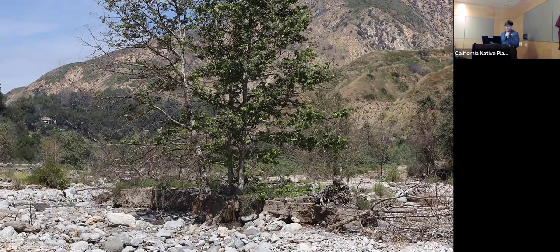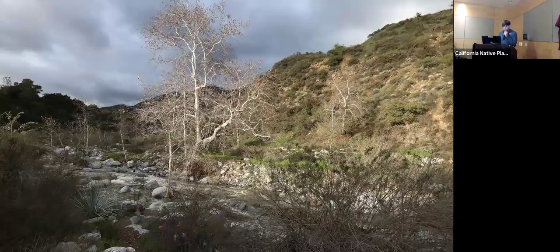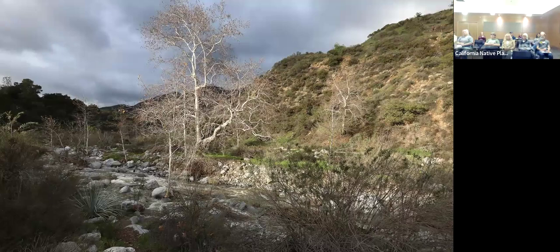So the fire happened, and then of course there was a fairly large flood event, and yet here the sycamore and maybe a few other plants have been able to establish this sort of island, right? And still persist after all of that disturbance. Another example of sycamore in Eden Canyon from earlier years.